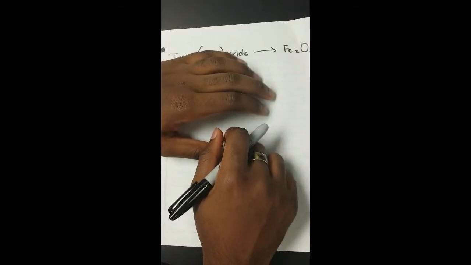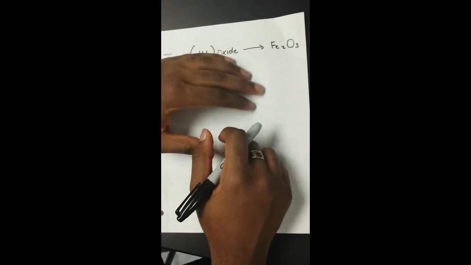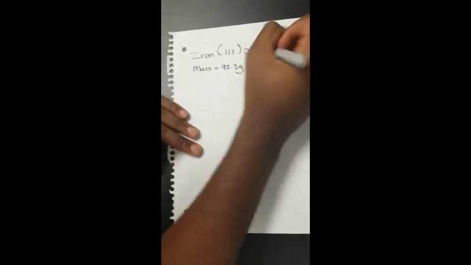Now let's dive into the problem. First thing you do is list your givens. From the question, we know that our given is 92.2 grams of iron oxide.